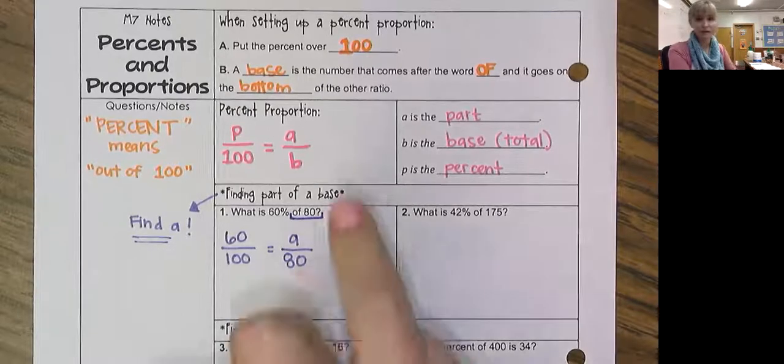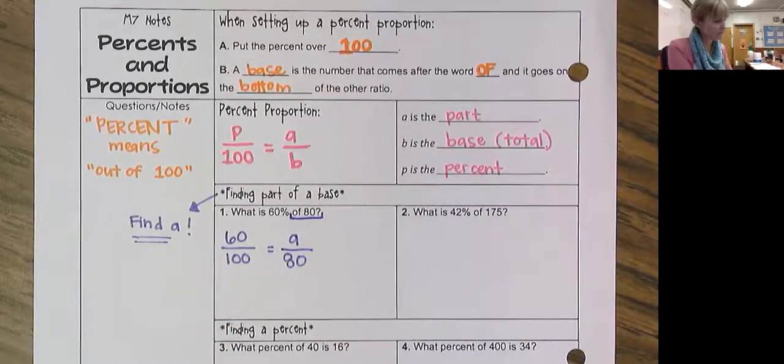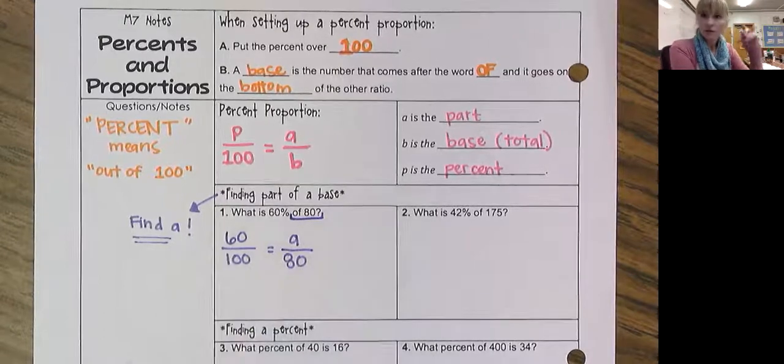P over 100 equals A over B. It's the percent proportion, and it's really going to help us because as soon as you set it up like this, don't you guys know how to solve a proportion like that? I'm going to say something that might refresh your memory, something called cross multiplying, right? We can absolutely still use that for percent problems. It's super helpful. And I'm going to do that right now.